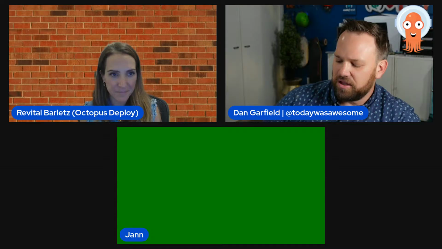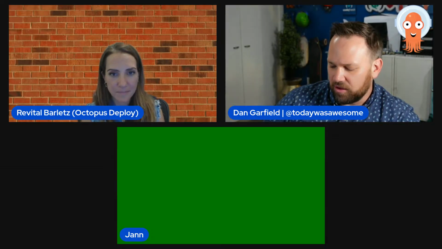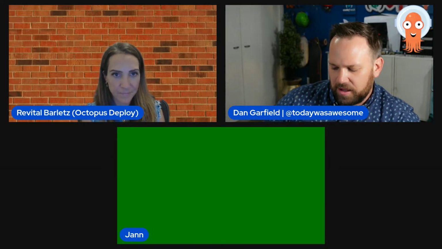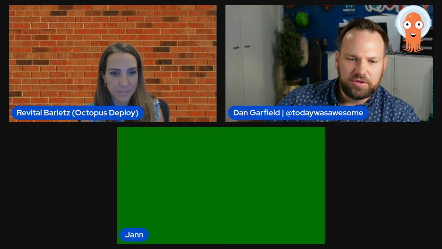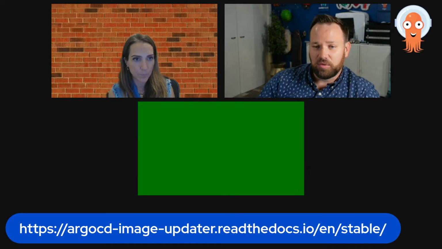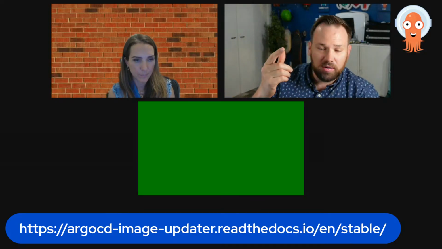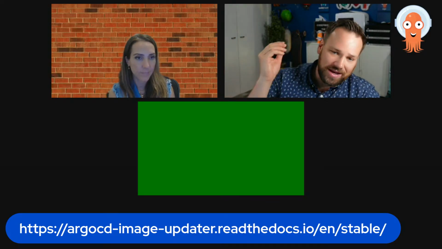For people that aren't familiar with Image Updater, this is a tool that allows you to point at an Argo CD application and point at a source of Docker images and specify a pattern for when images should be updated. If it sees a new image, it will update the application manifest, or you can enable Git write back and it will update Git and then allow it to sync from there. This is a really easy way to get application updates from containers into your manifests.